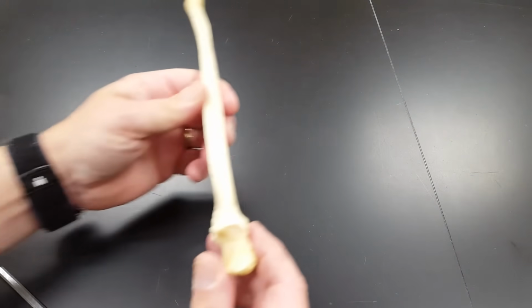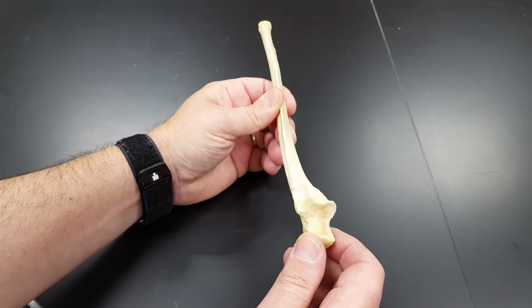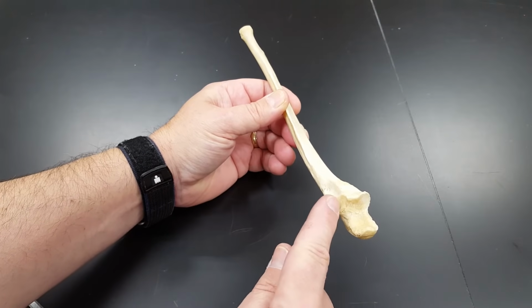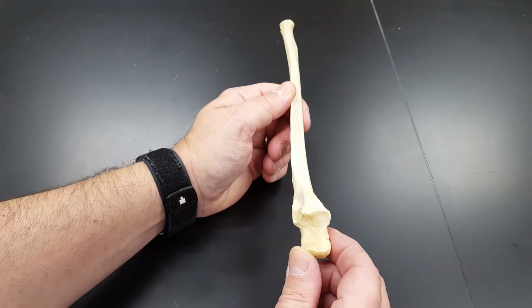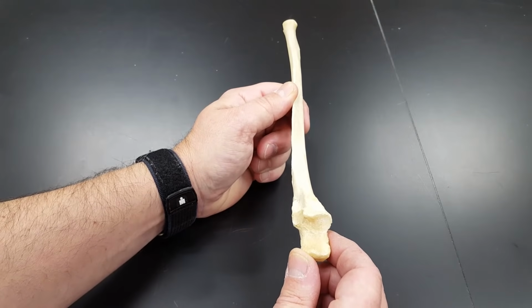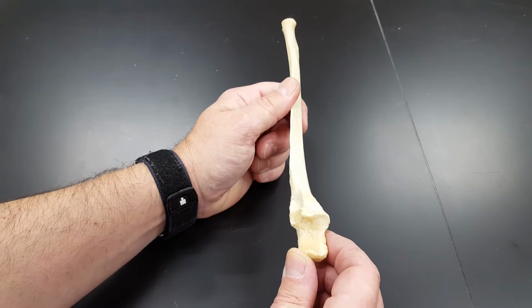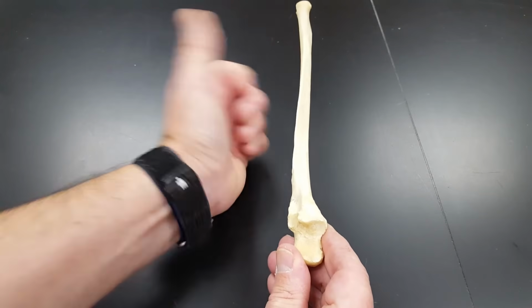Let's look at this one, which is a real bone from a real person. Identify your parts. Trochlear notch, radial notch. Is this a right or a left ulna? I'll wait. I'm not bothered at all by the uncomfortable silence, everyone. This is a left ulna.